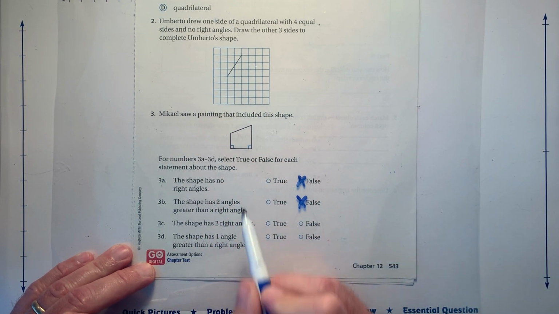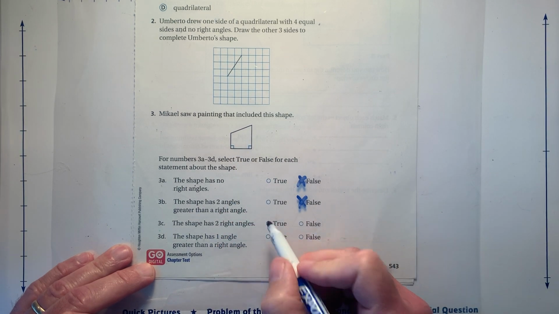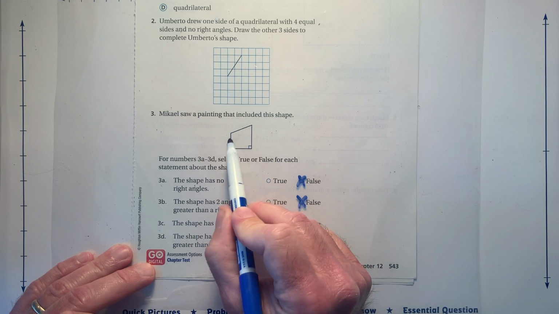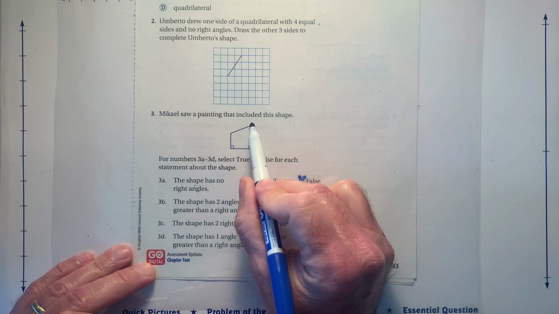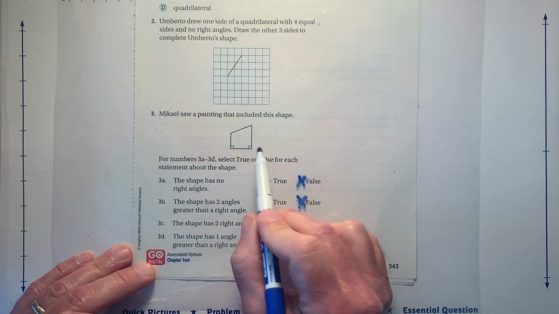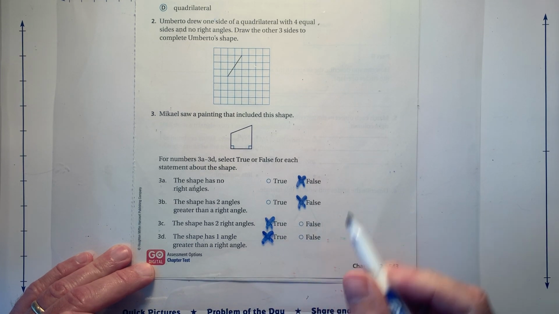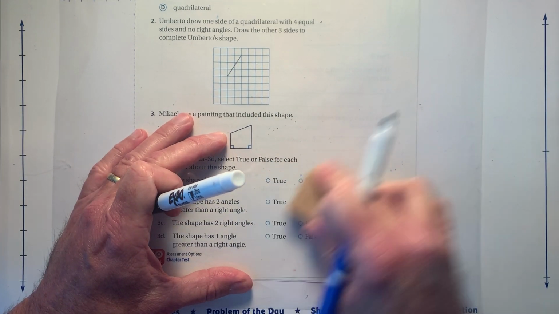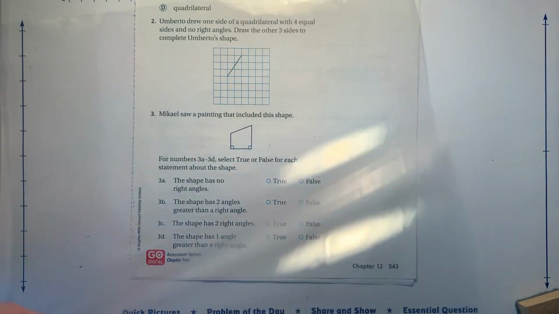The shape has 2 right angles, 1, 2. I say that is to be true. And lastly, the shape has 1 angle greater than a right angle. Yes, because this is smaller, this is bigger, and I see 2 right. That would also be true. So in this case, 2 false answers, 2 true answers. All right. I want to keep us moving.